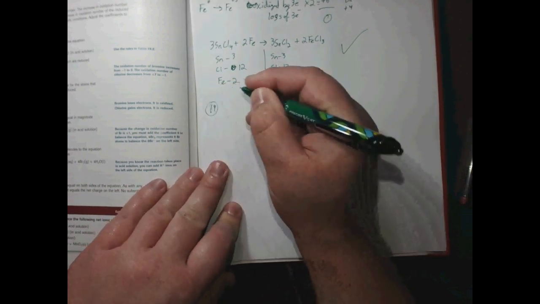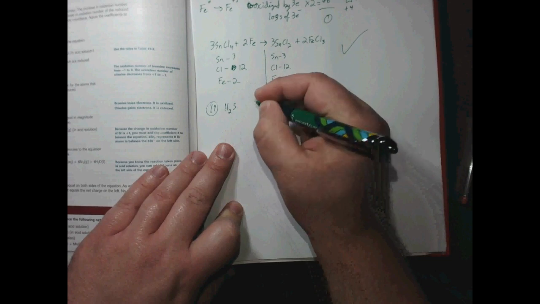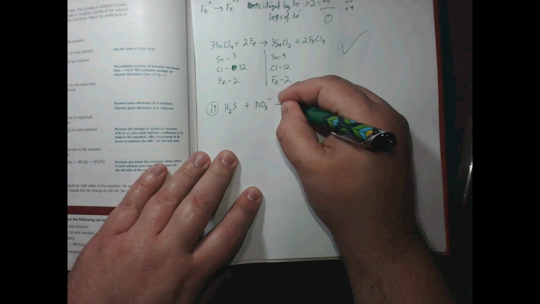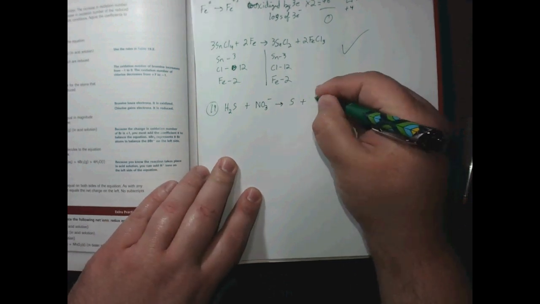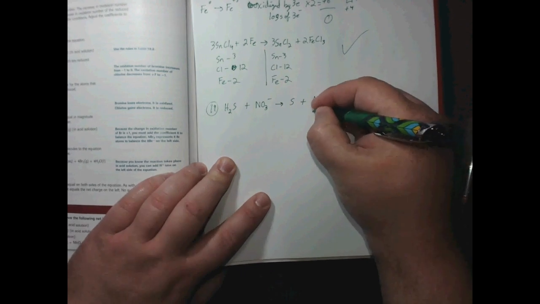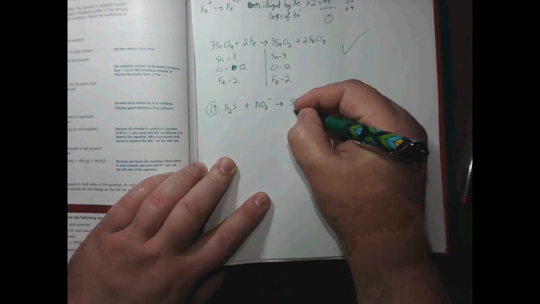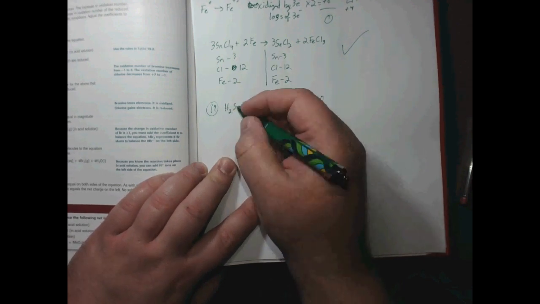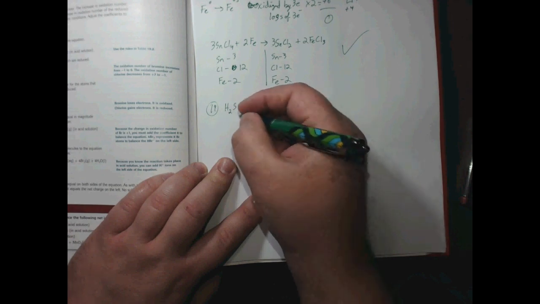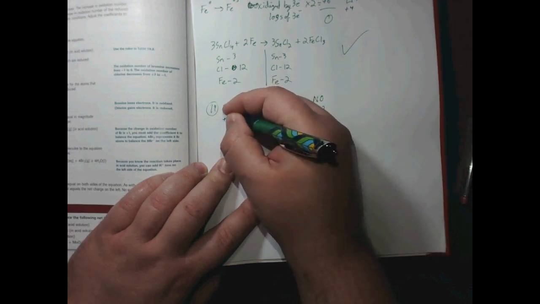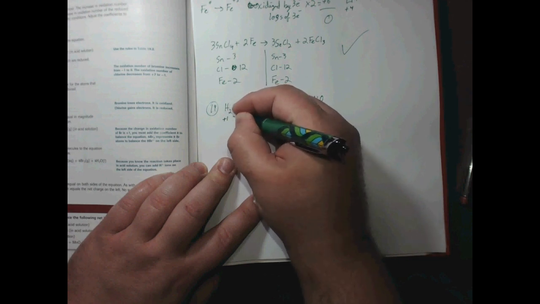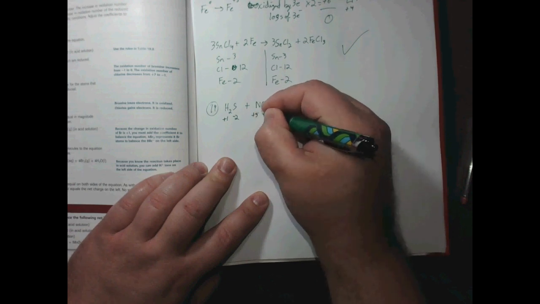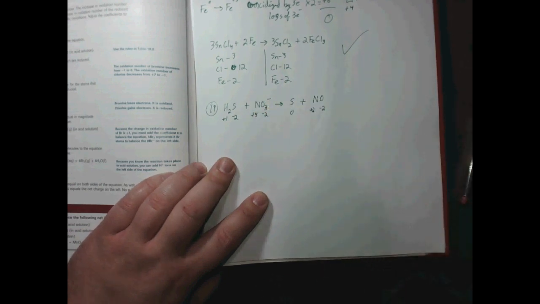Alright, so, number 19. Okay. H2S plus NO3 minus yields S plus NO. Now NO we already did, plus 2 minus 2. S here, that's 0. Here, what we do, which one's more electronegative? The sulfur. And hydrogen's almost always going to be 1 plus. So that's plus 1, meaning there's 2 plus 1s. So this has to be minus 2. And this, we've already figured this one out, plus 5 and minus 2. Okay?